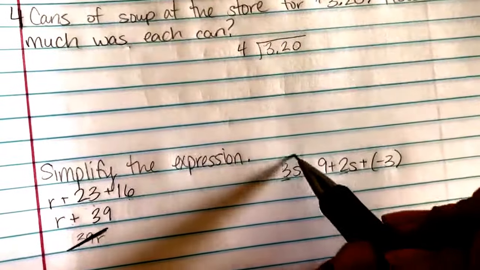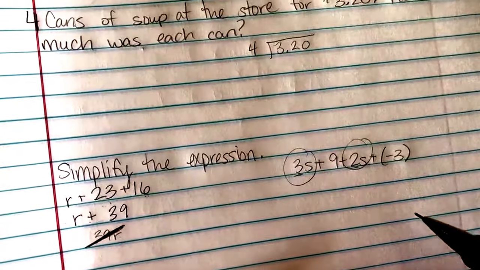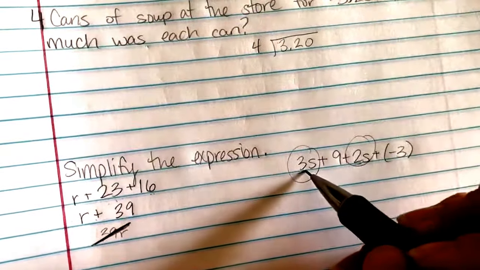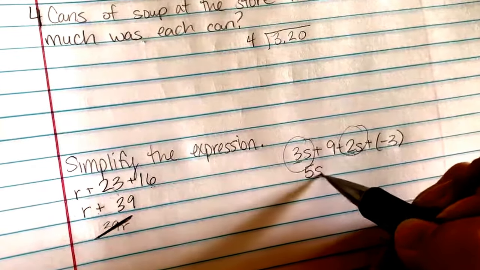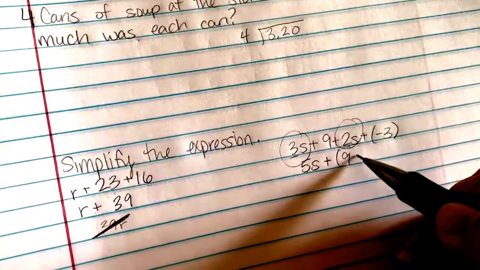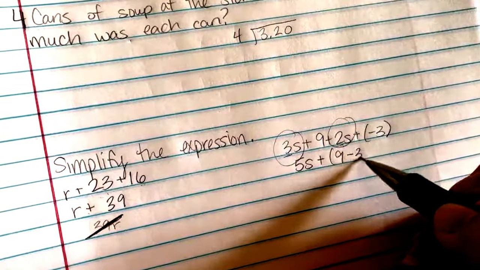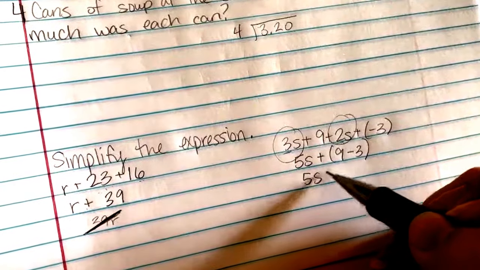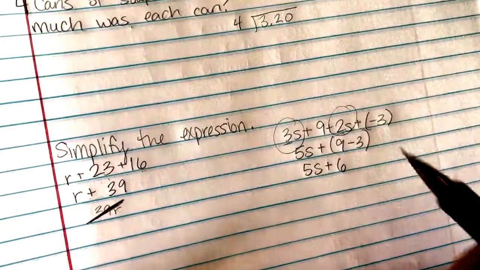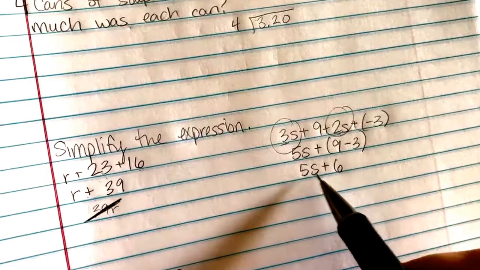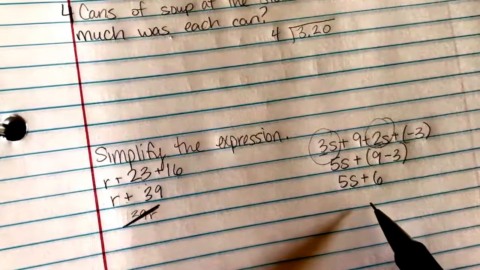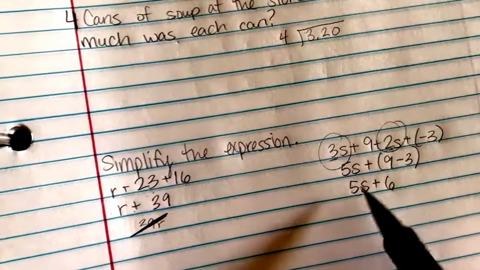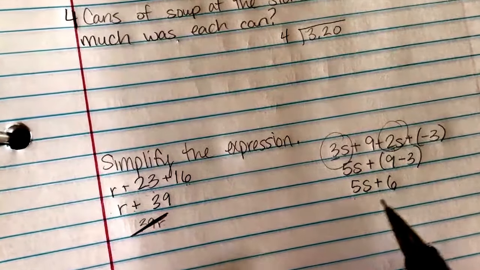Let's work this one out. Okay, so combining the like terms, we have some variables here, the same variables, so we can combine those. 3s plus 2s, we're just adding those coefficients, so that's a 5s plus, and then we have a 9 plus a negative 3. We can rewrite that as 9 minus 3, 5s plus 6. Again, we can't do anything more without knowing the value of s because we would have to multiply before you can add because that's what the order of operations says. You're not multiplying 6 times 5, you're adding it, but that's as simplified as you can make that one.